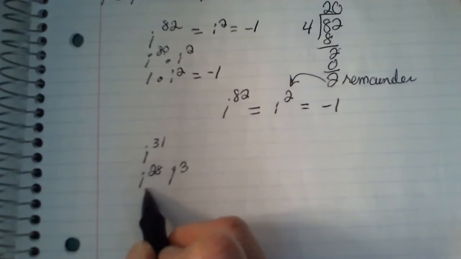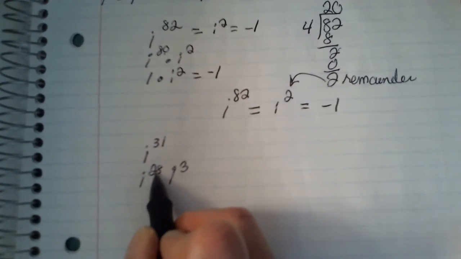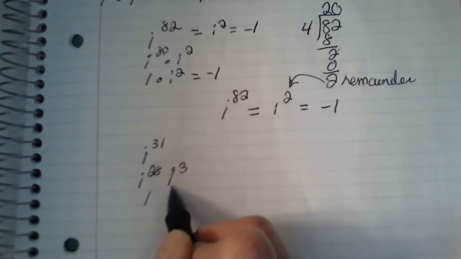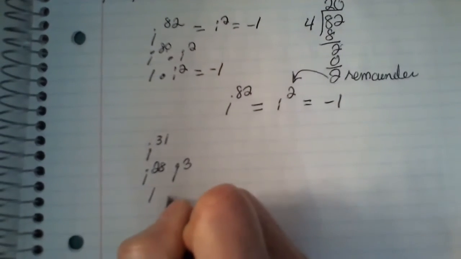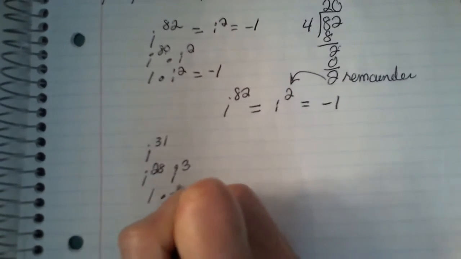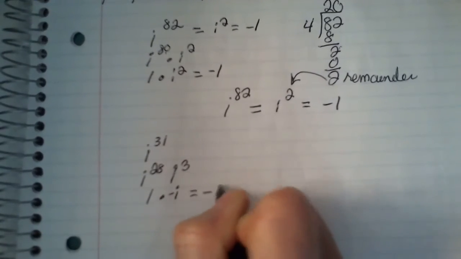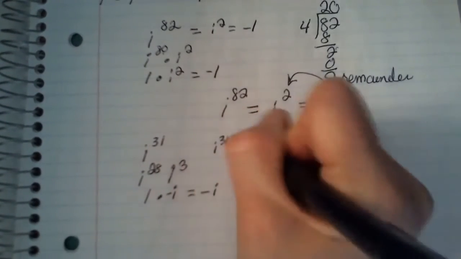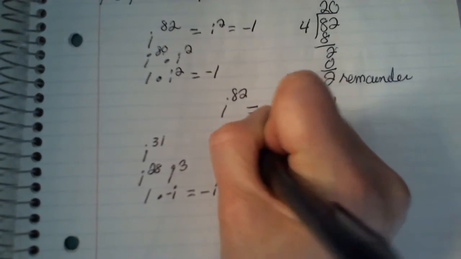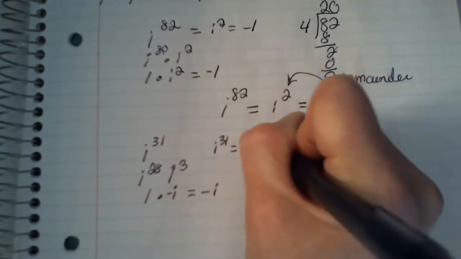Well, I know i to any multiple of 4 is going to be 1. i to the third power equals -i. So i to the 31st power is equivalent to i to the third power, which is equal to -i.